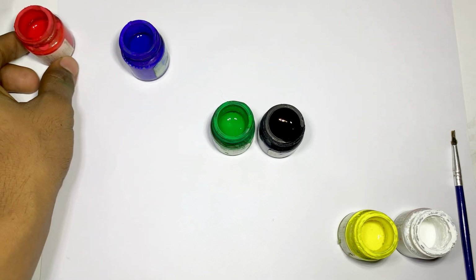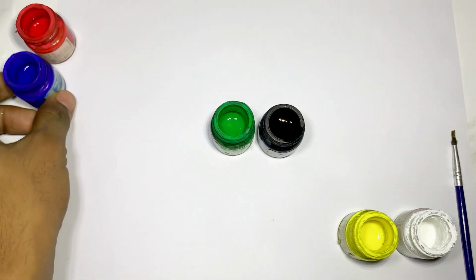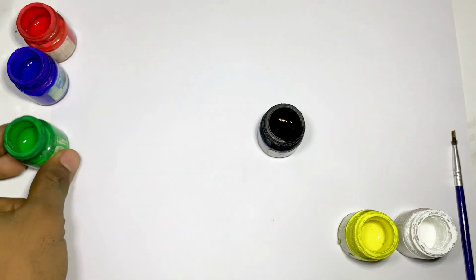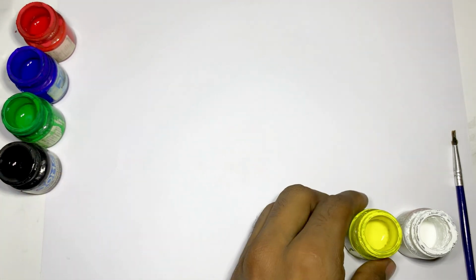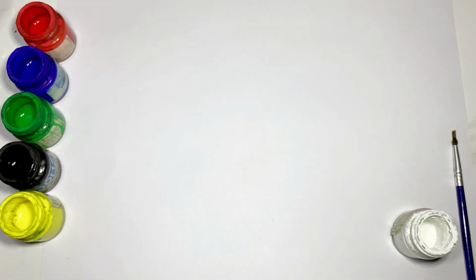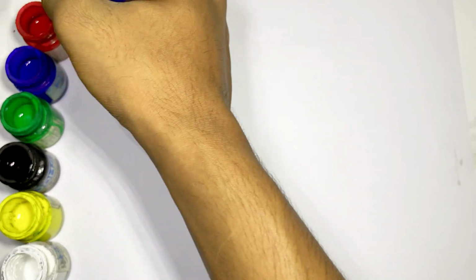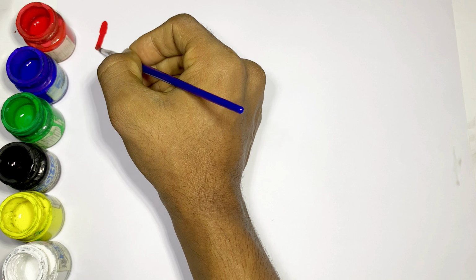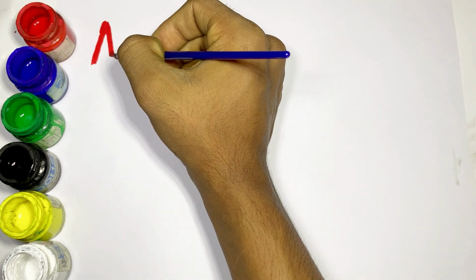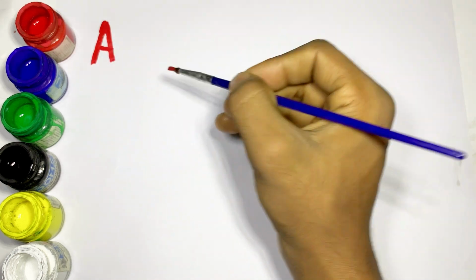Red color, blue color, green color, black color, yellow color, and white color. Kids, now draw alphabets and numbers. Kids, first draw A. A for apple, and use red color.